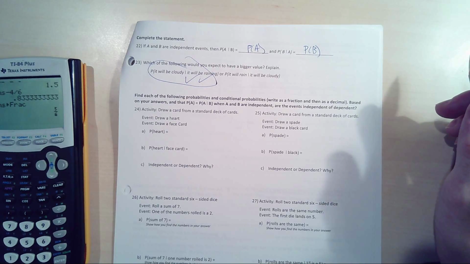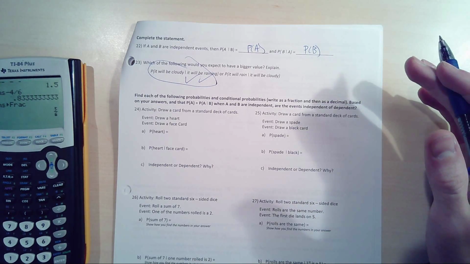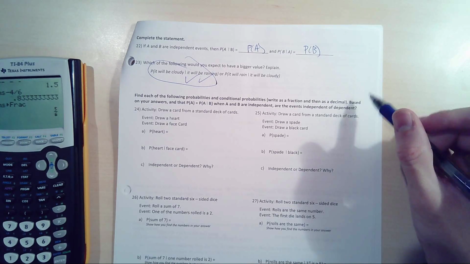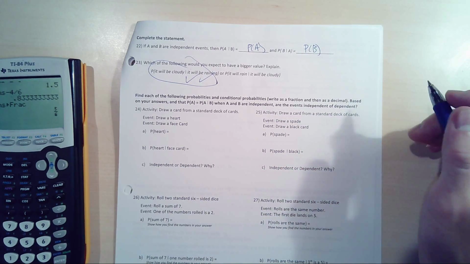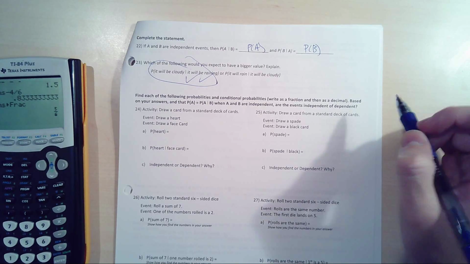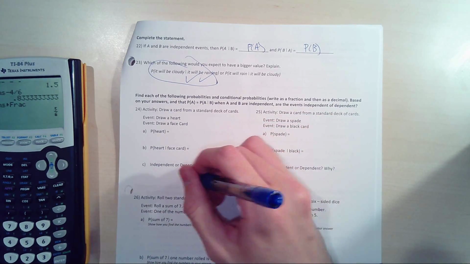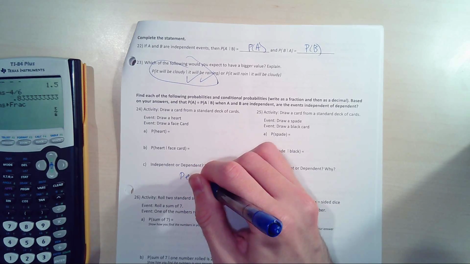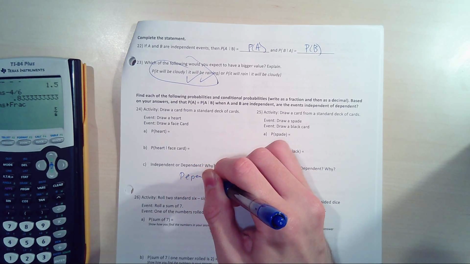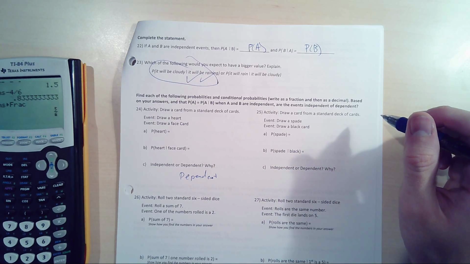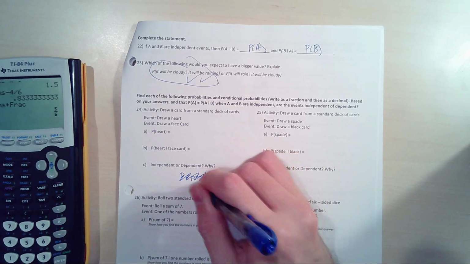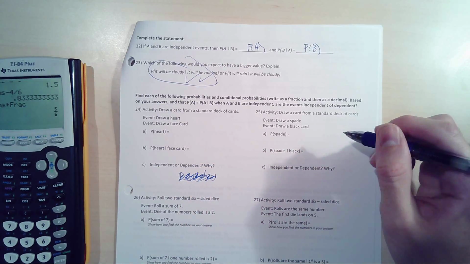Anyways, let's do this one. Finally, some conditional probabilities that actually make some sense here. So, based on your answers, are they independent, dependent, whatever? So, drawing a heart and drawing a face card. First of all, we actually know in advance that we can just say that these are dependent probabilities. Actually, I lied to you. They're independent probabilities. I'm going to try to explain why in a second.